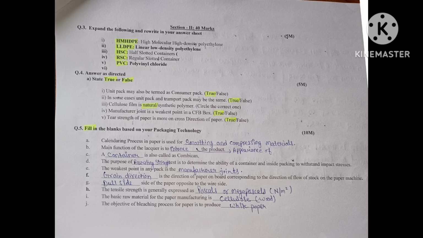Dull side of the paper is opposite to the wire side. The tensile strength is generally expressed as Pascal or megapascals or Newton per meter square. The basic raw material for paper manufacturing is cellulose, which is obtained from wood. The objective of bleaching process is to produce white paper.